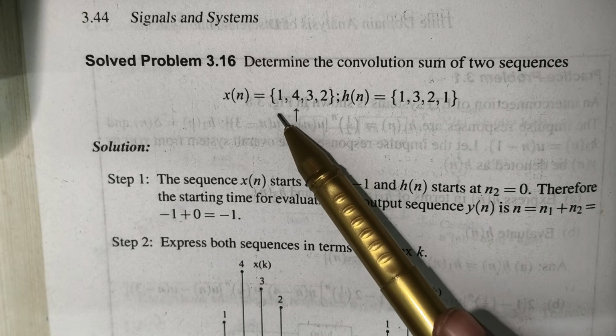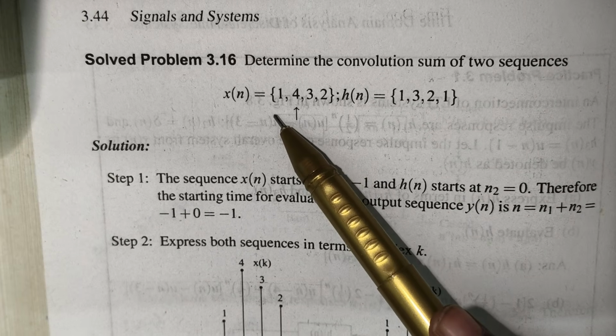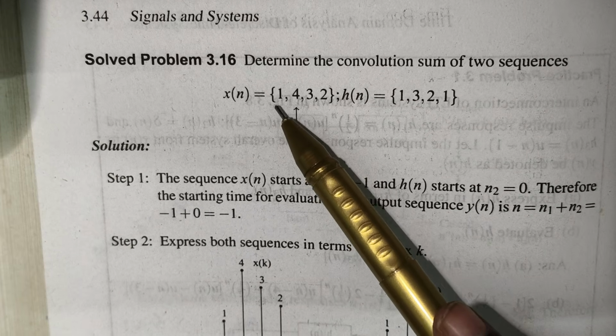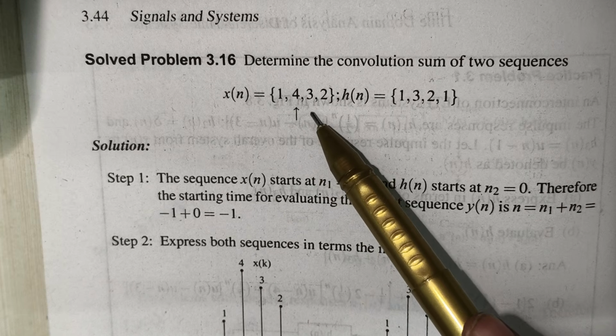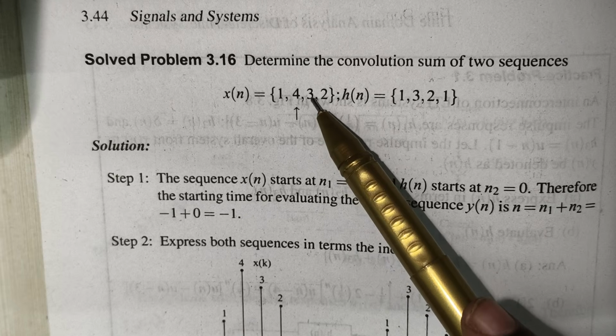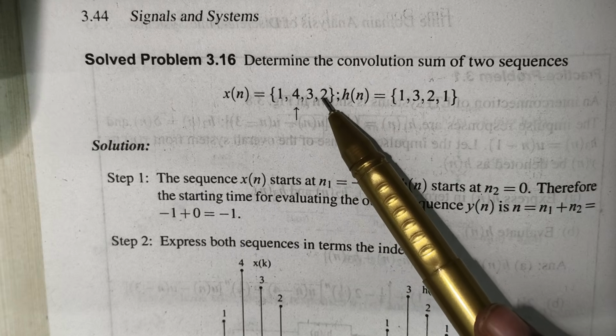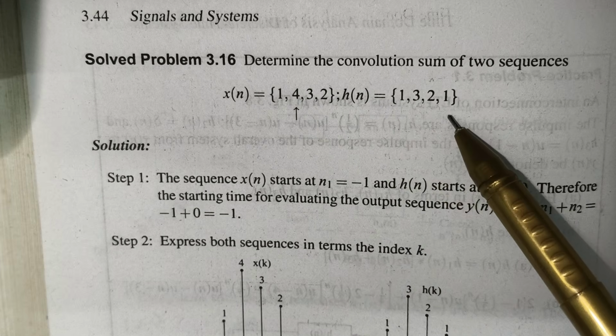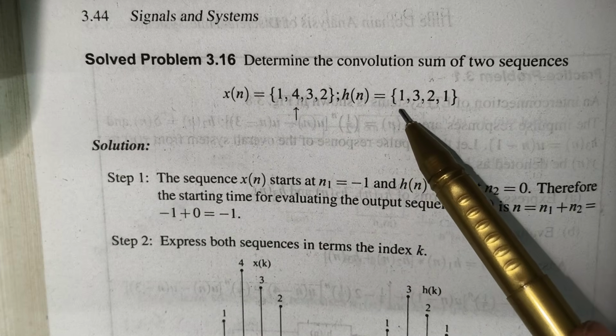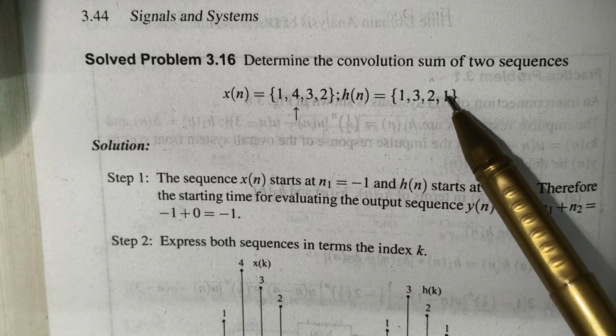So starting from here, at the time period n is equal to -1, the amplitude will be 1, and when the time period is 0, the amplitude will be 4, and when the time period is 1, the amplitude will be 3, and when the time period is 2, the amplitude will be 2. And here in case of h of n, we don't have any arrowhead. So you can start from 0, 1, 2 and 3.